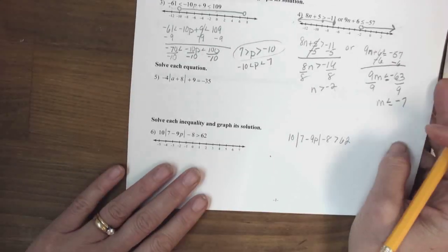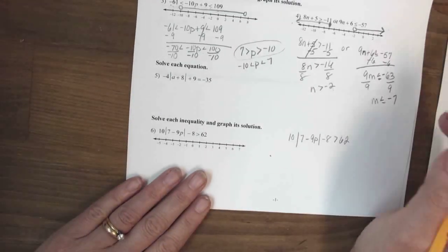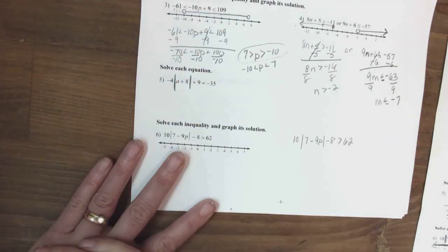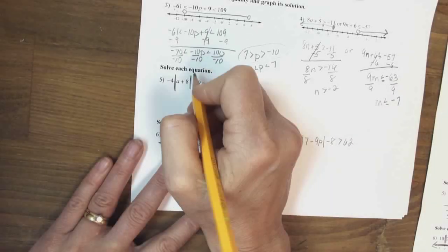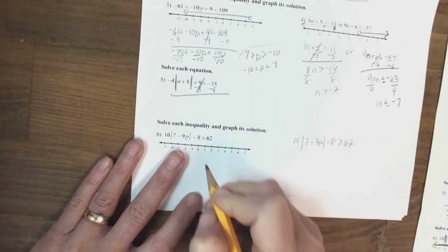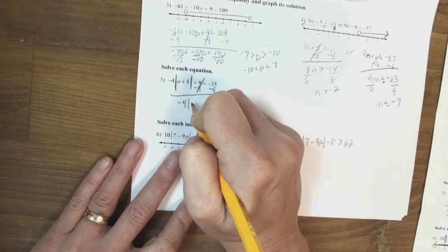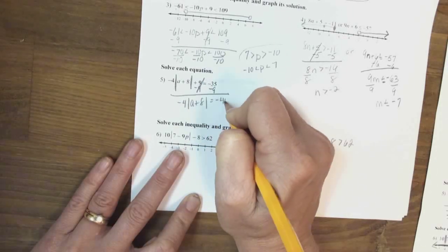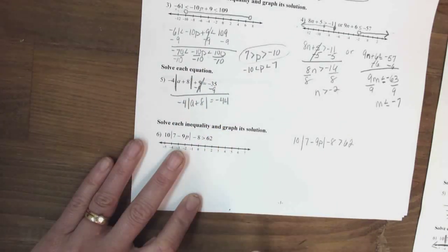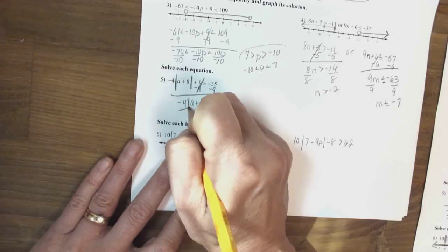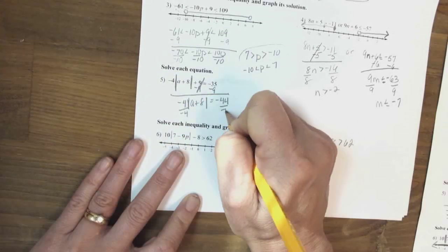Now we're solving an equation with an absolute value. And what you want to do anytime you have one of these is make sure you get that by itself. So the first thing I'm going to do is subtract 9. When I do that, I get negative 4 times the absolute value of a plus 8 equals negative 44. I'm still not ready to solve the absolute value part. I must get the absolute value expression by itself. So I'm going to divide both sides by negative 4.